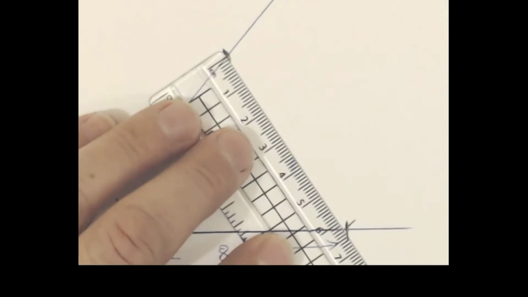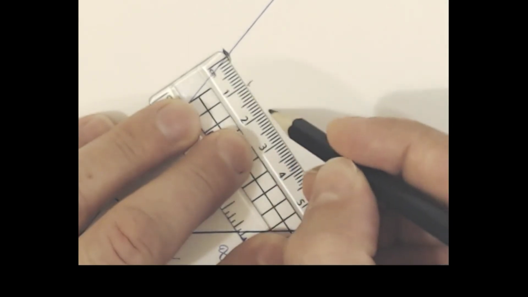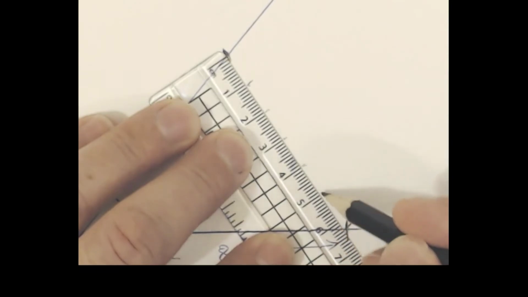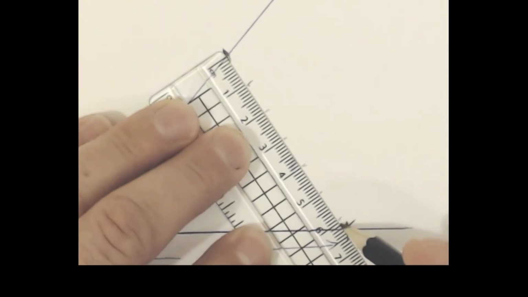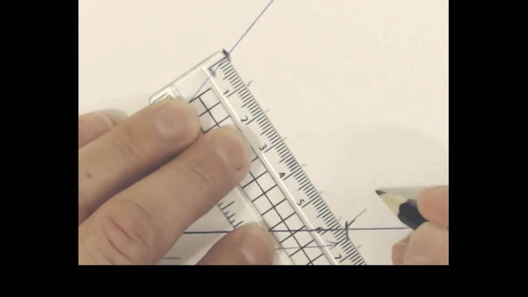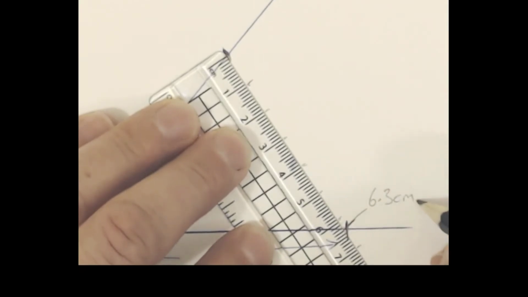So I've zoomed in a little bit there, and we can see a little bit better with the camera that I've counted along. That's 1, that's 2, that's 3, that's 4, that's 5, that's 6. This would be 7. So how far along am I? I'm 6.1, 2, 3. So this is approximately 6.3 centimeters.